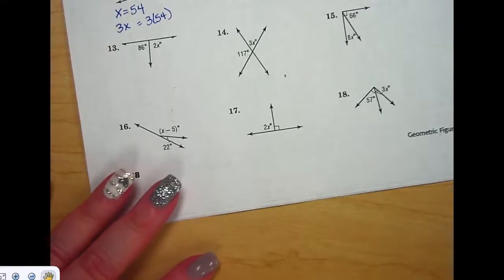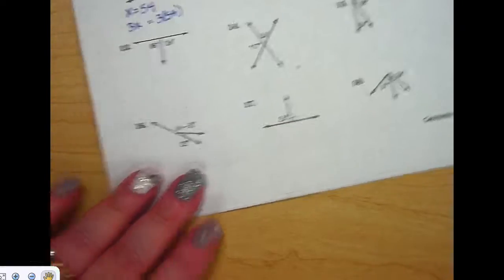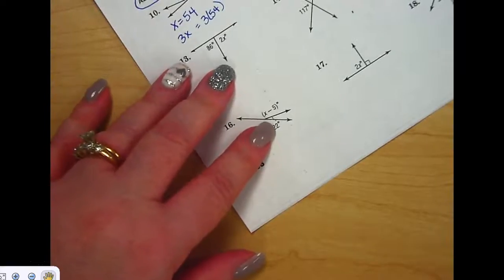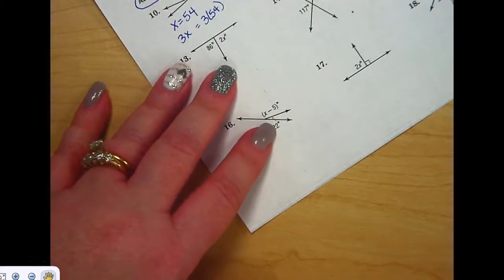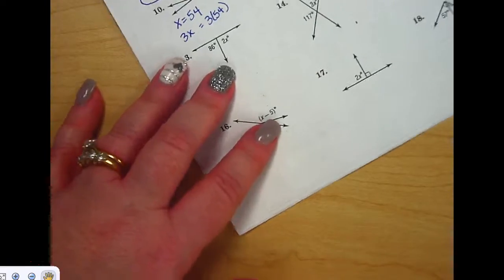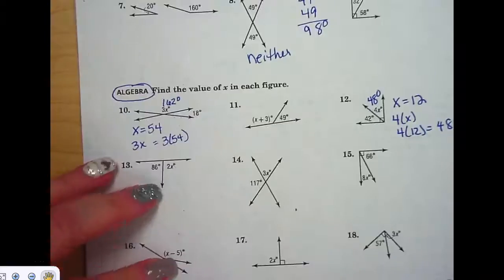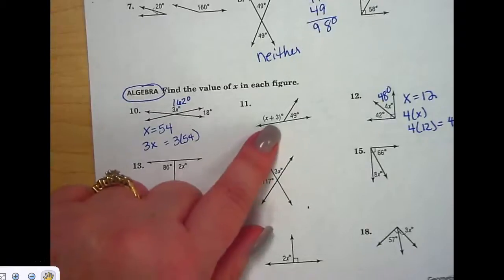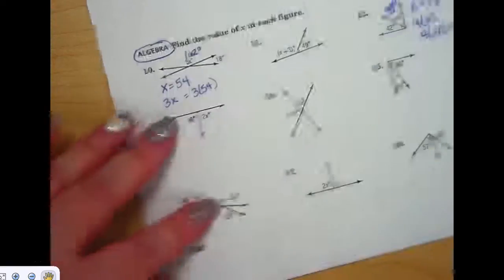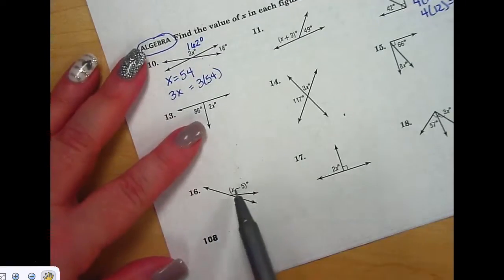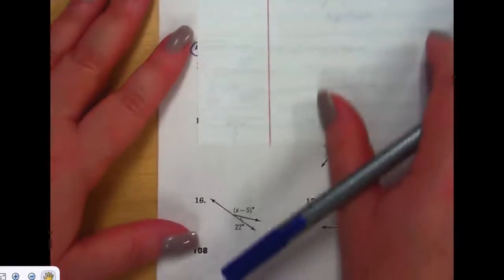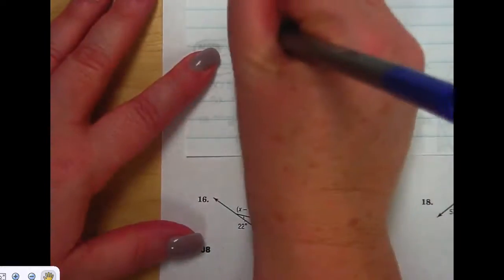All right. So this one's a little bit different. Why is this one a little bit different? It has parentheses. Ooh, okay. What else? It's subtraction up here, right? Up here, we just had multiply. Multiply up here is addition. This one's subtraction. But it's still this angle plus this angle equals 180 degrees. All right, 16.